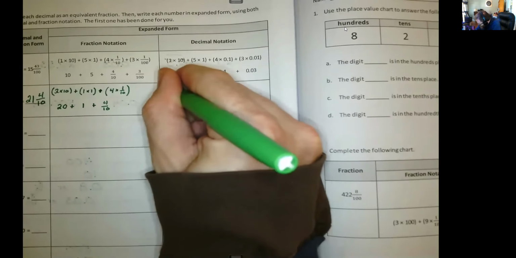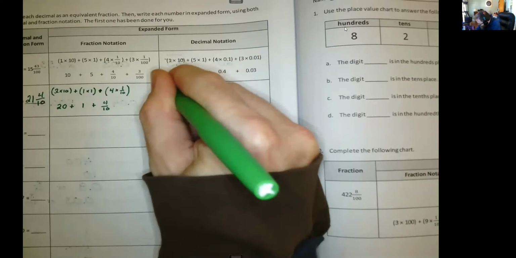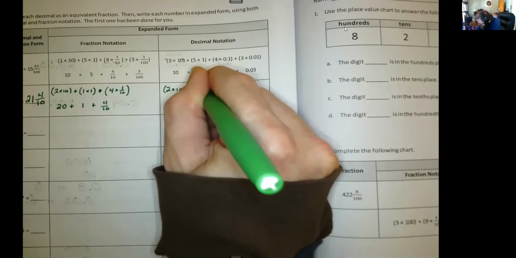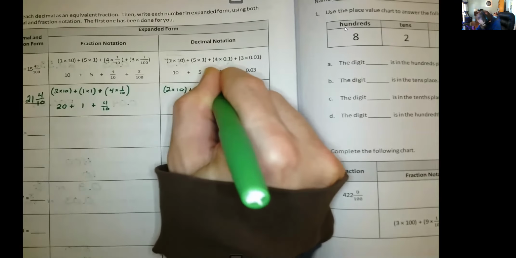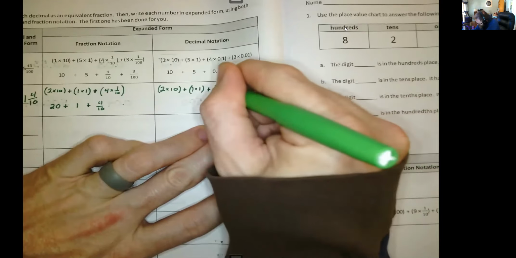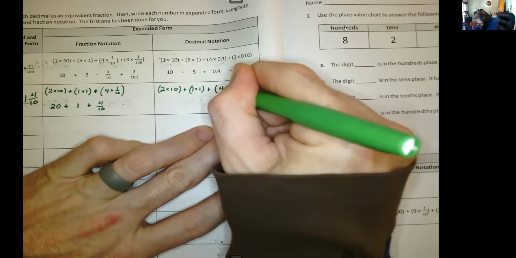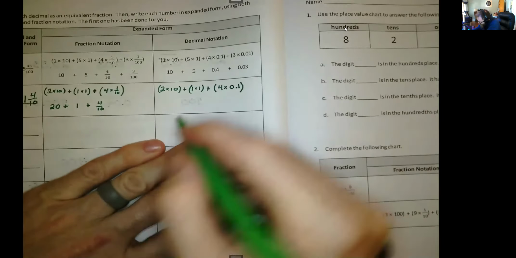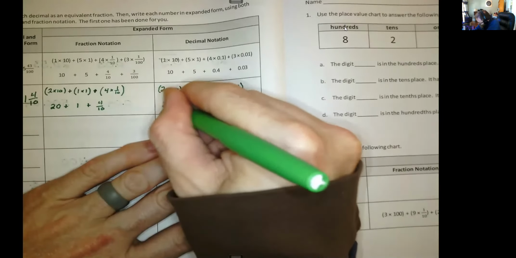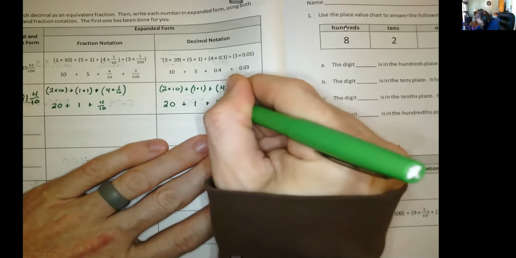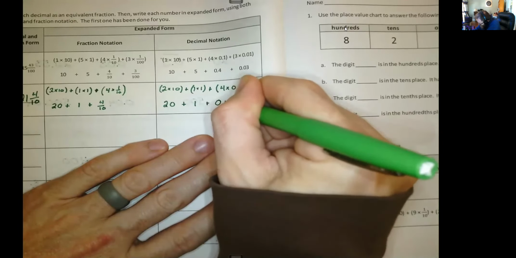Decimal notation is very similar, right? The whole numbers stay the same. 2 times 10 plus 1 times 1 plus, instead of writing 4 times 1/10 with a fraction, we're going to write 4 times 1/10 as a decimal. And then it becomes 20 plus 1 plus 4/10 written as a decimal, 0.4.